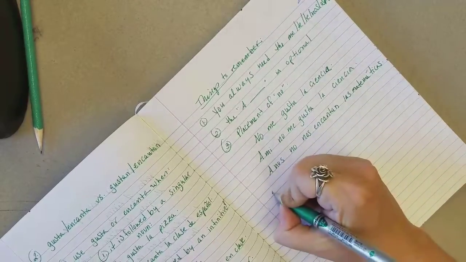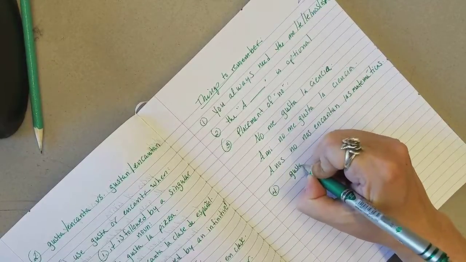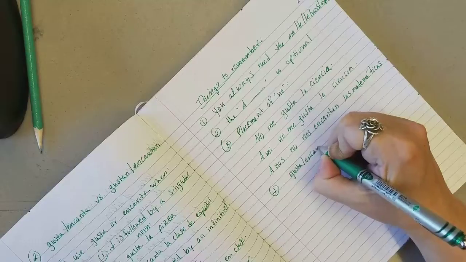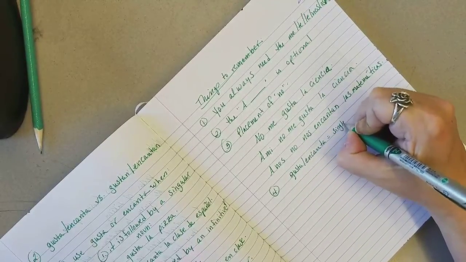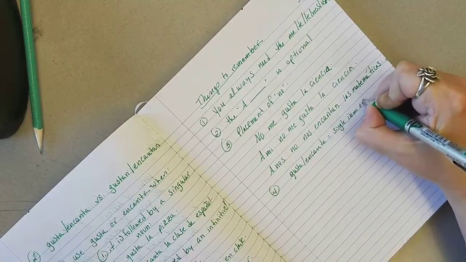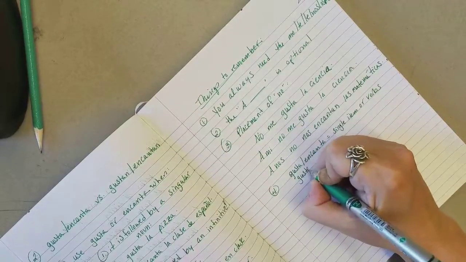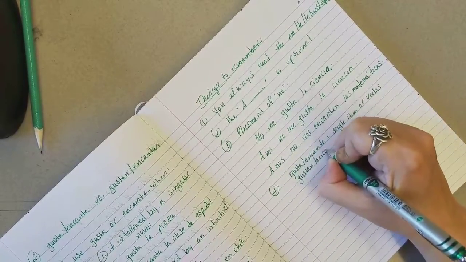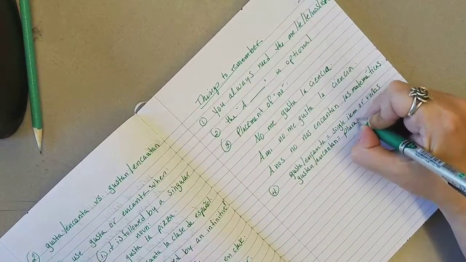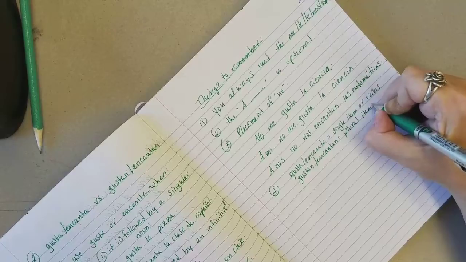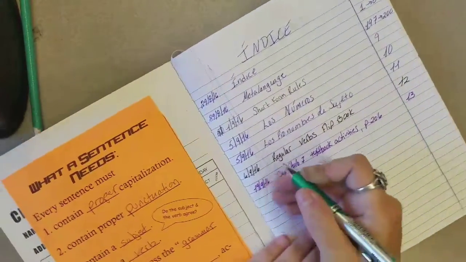All right, and the fourth thing you need to remember is gusta or encanta equals single item or verbs, while gustan and encantan equals plural items. Okay?